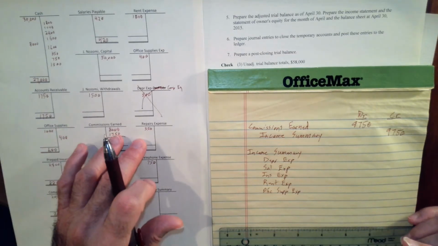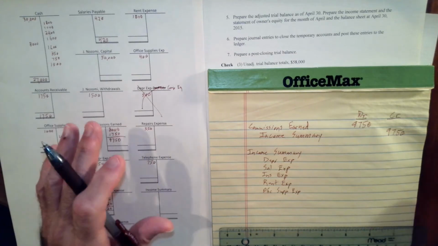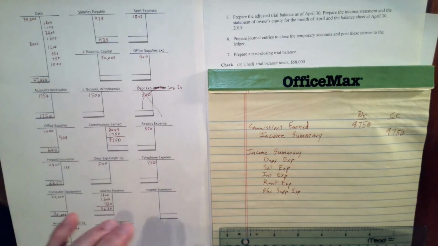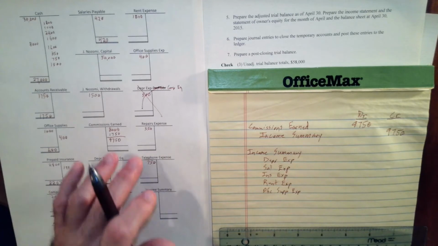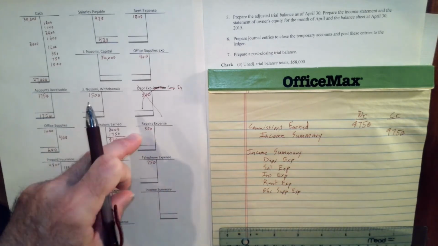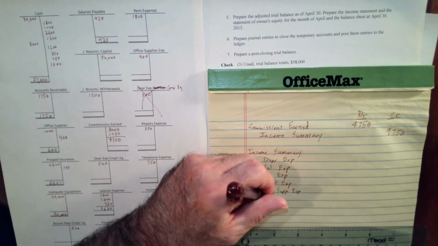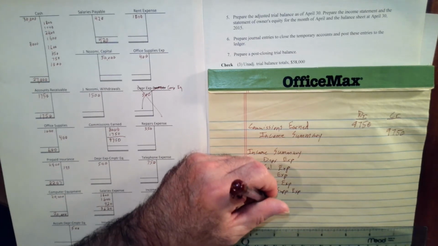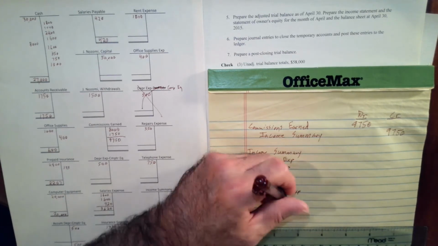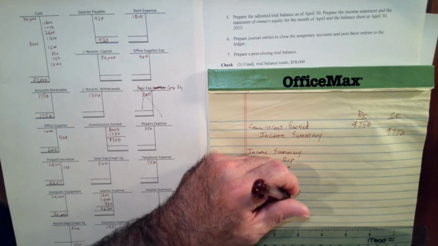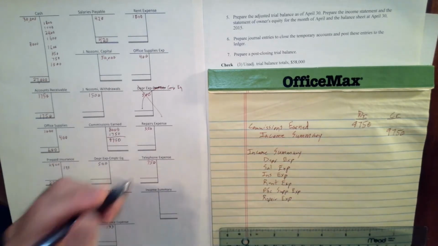Okay. But I caught it. Thank goodness I did. Anyway, moving forward. Then I have repairs expense. Then I have telephone expense.